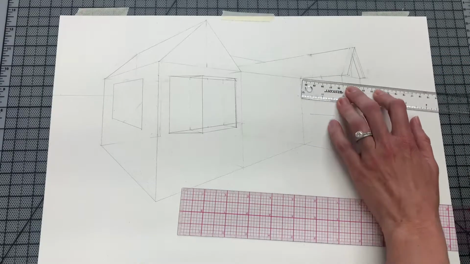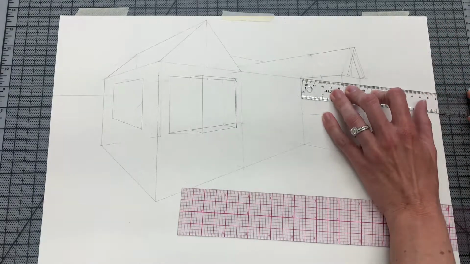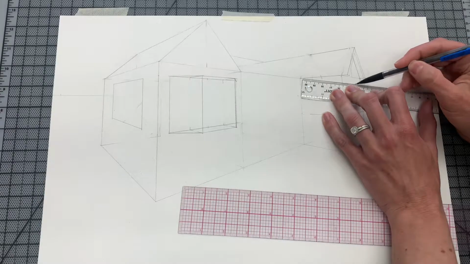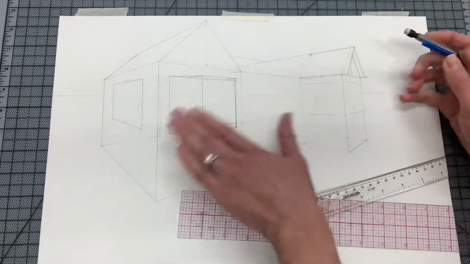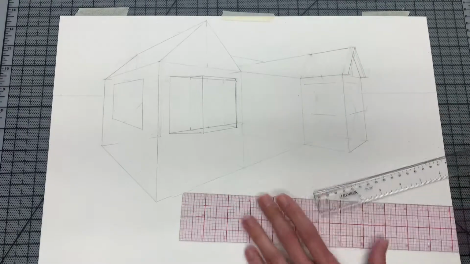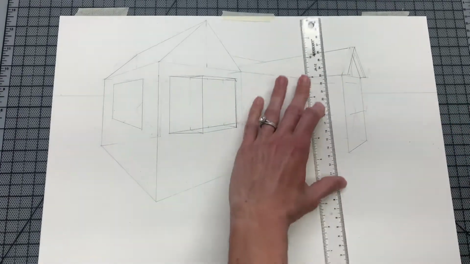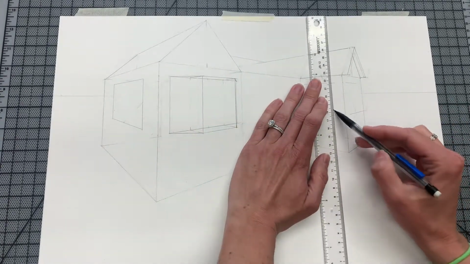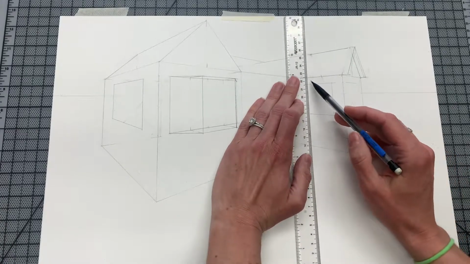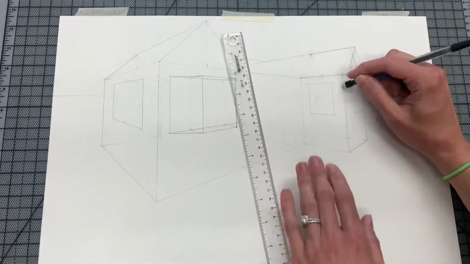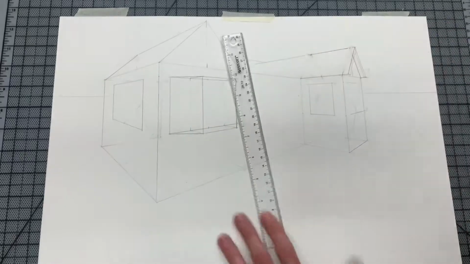I stopped looking at my paper. That's why I drew it off of the building. I apologize for that. I started looking at my phone recording, making sure that it didn't stop. Okay, so that would be the height. And then again, I would just go back in and I would draw my verticals. So I know that my windows are all uniform as far as the height goes.